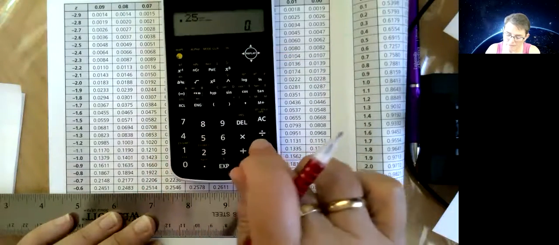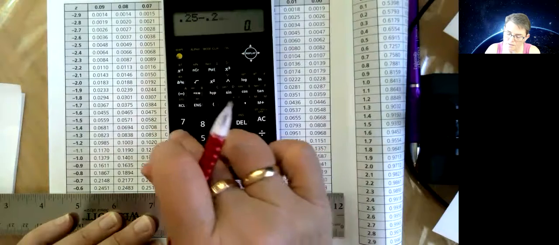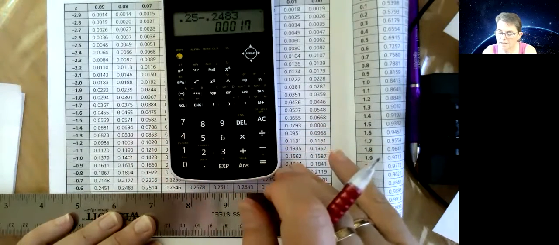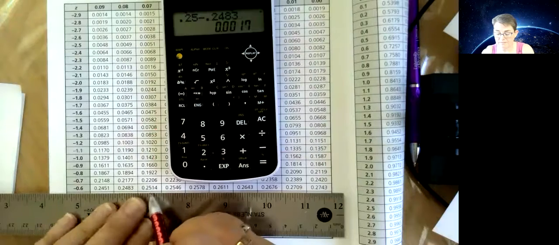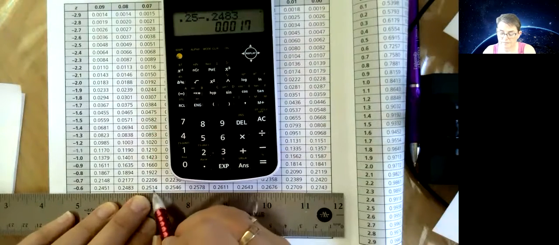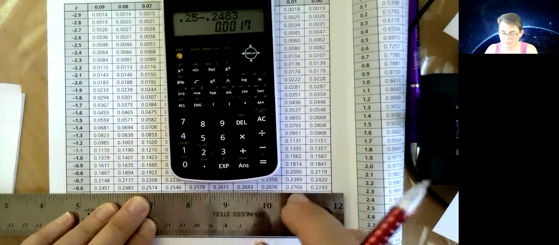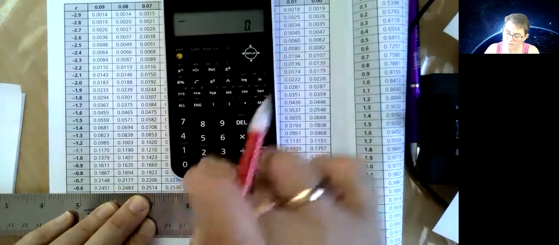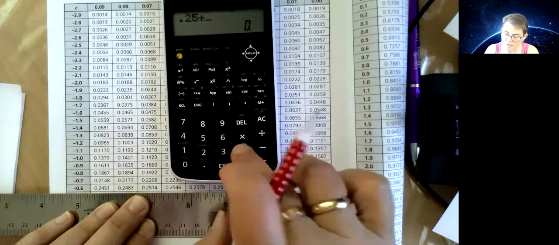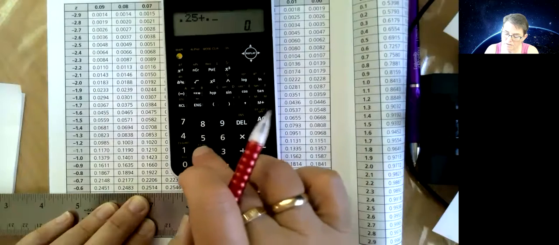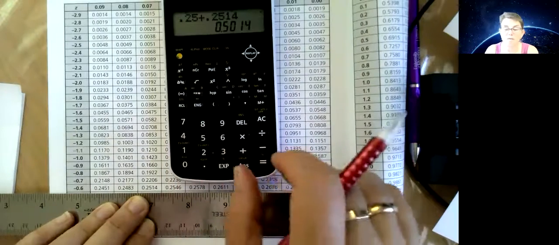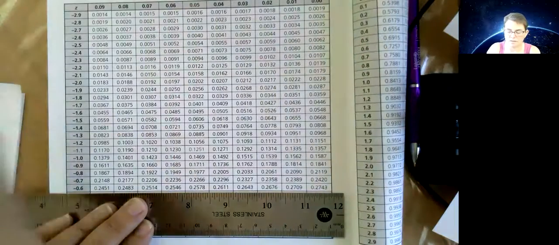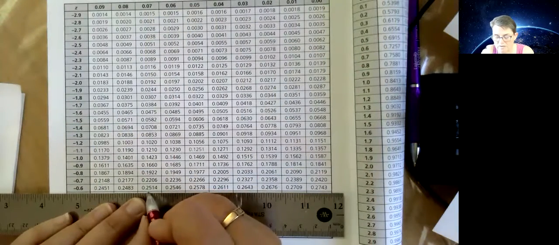0.25 minus 0.2483. That is 17 away from 0.25. Right, you see that? And if I go 0.25 minus 0.2514, well, I know that's 14 away. And I hit the plus button there, sorry. So I'm going to use 0.2514.